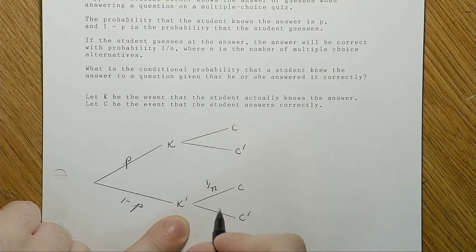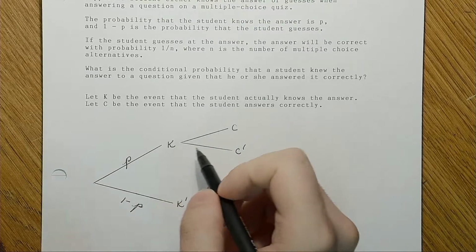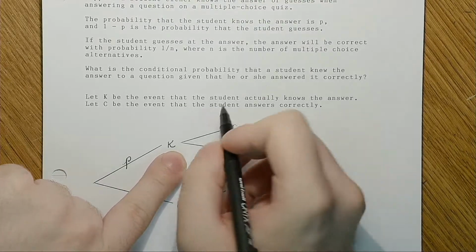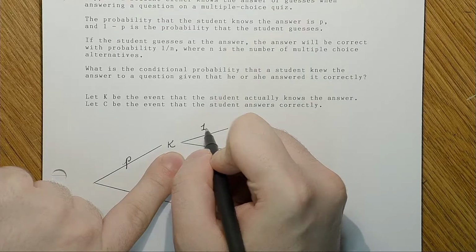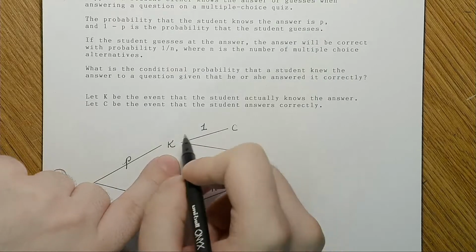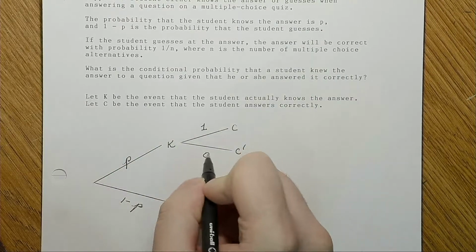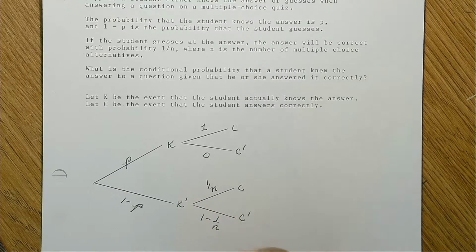Which then also means that the probability that they get it wrong should be 1 minus 1 over n. Now, if they do know it, they're going to get it correct with probability 1, almost surely, and they won't have any probability of getting it incorrect.